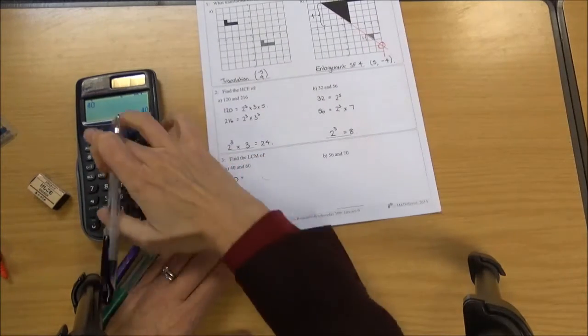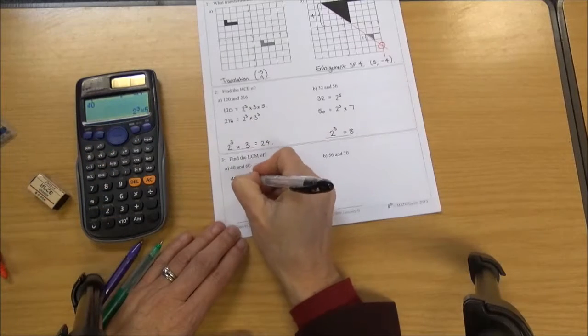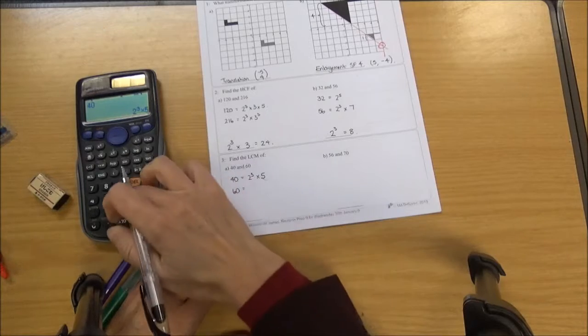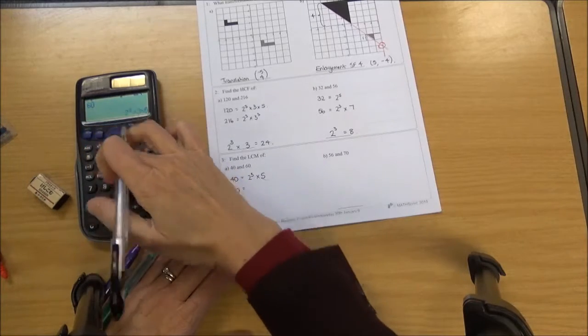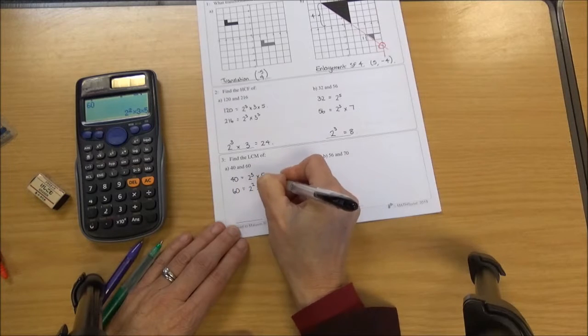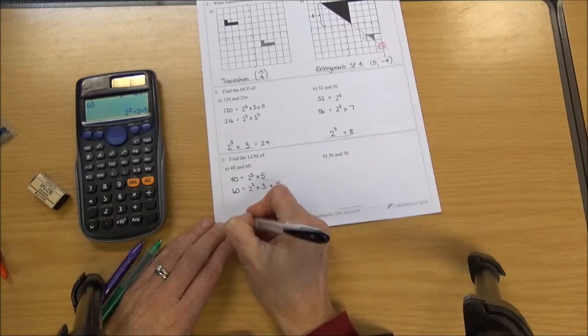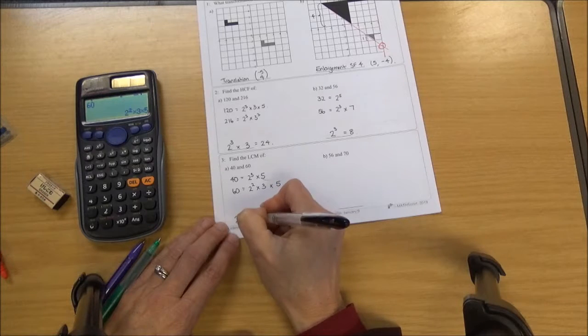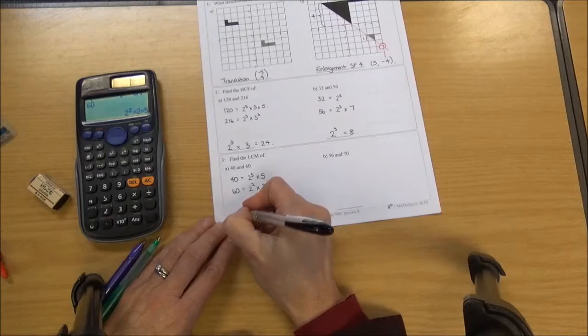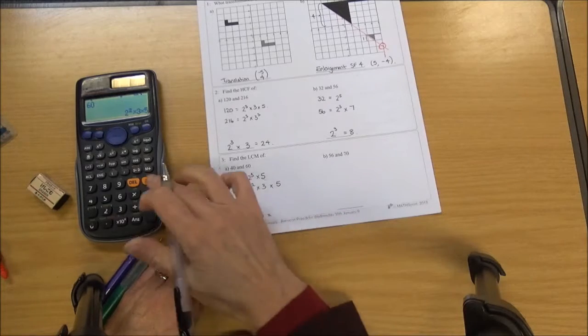40 is 2 cubed multiplied by 5. 60 is 2 squared multiplied by 3 multiplied by 5. So I've got a 2, I've got a 3 in at least one of them, and I've got a 5. Of the 2's, the power 3 is the higher one, so that's the one I go for.